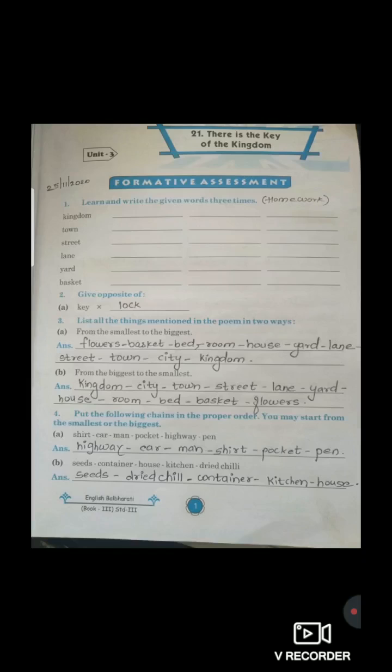Now move to the B1 question. From the biggest to the smallest means this question is mentioned as descending order. Students, descending order means from the biggest to the smallest. So let's see the answer. The very first one, the biggest thing is the kingdom. Kingdom dash, city dash, town dash, street dash, lane dash, yard dash, house dash, room dash, bed dash, basket dash, and the last one it's flowers.